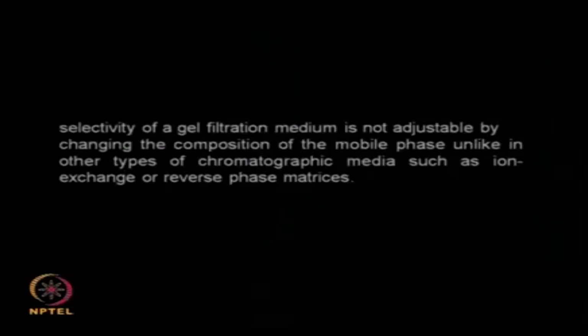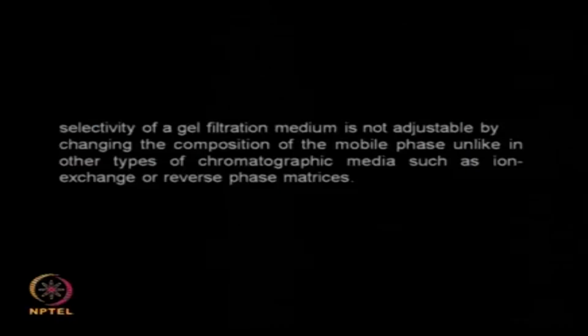Whereas if you take other chromatography like ion exchange or reverse phase chromatographies, I can change the composition. For example, if we take ion exchange chromatography, I can change the ionic strength of the medium, thereby I can either enhance the interaction of the solute molecule with the stationary phase or I can reduce the interaction. Same thing with reverse phase, I can change the hydrophobicity of the solvent carrier medium, and by changing that I can enhance the interaction between the solute and the stationary phase, or I can reduce the interaction. Whereas in gel filtration we cannot do that, because gel filtration is based only on the sizes, it is almost like your normal filter medium, okay.